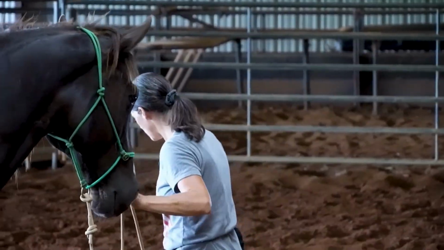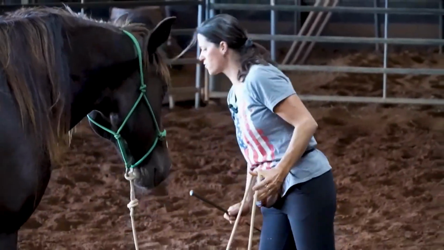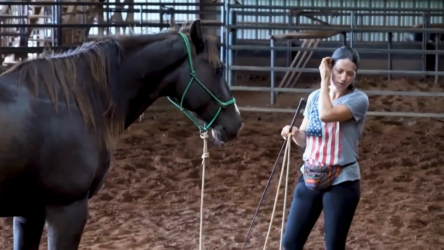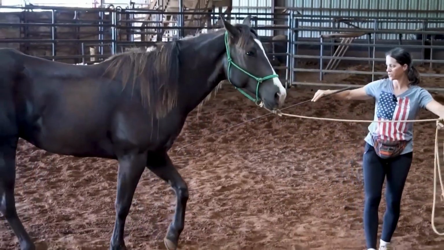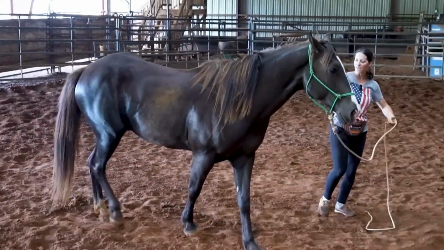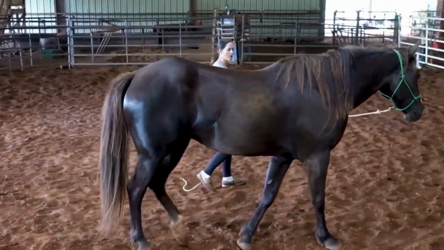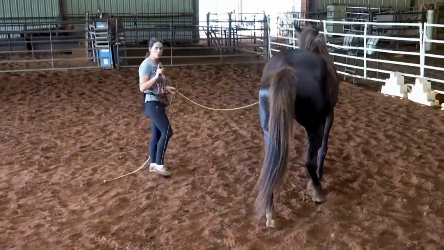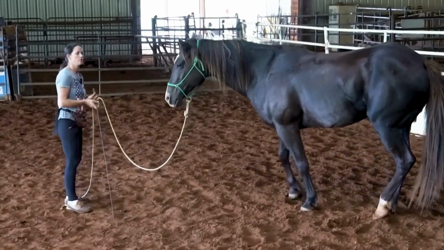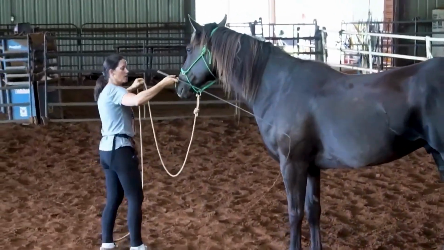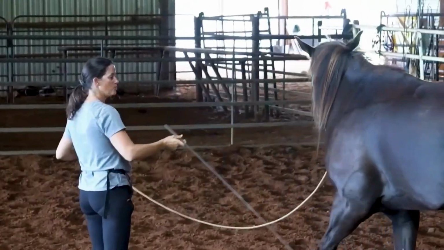All right, the next thing we could do for a stop, let's say we're playing at Liberty, we could isolate a tool cue, okay? So there are 4 categories of cues in my program. We have the tool cues, which is like your stick, your halter, your lead line. It could be a spur. It could be your reins, the bridle.